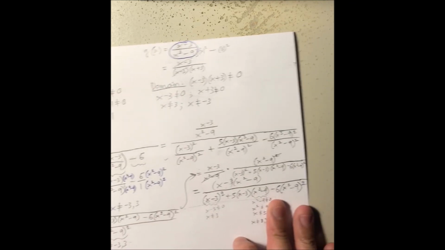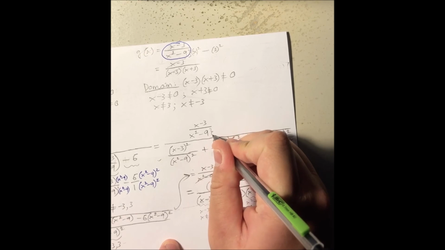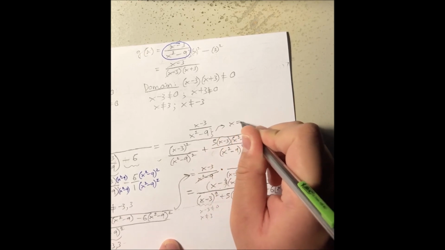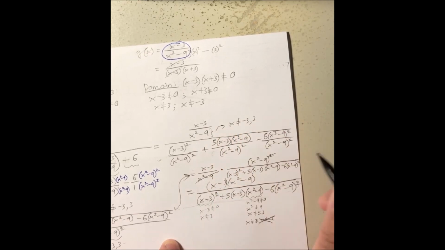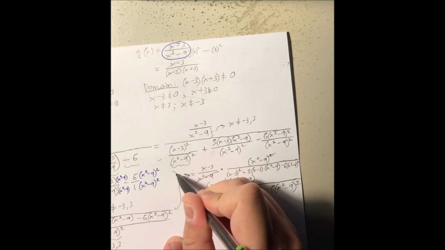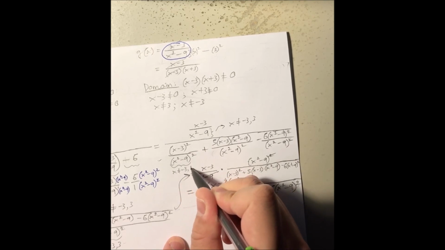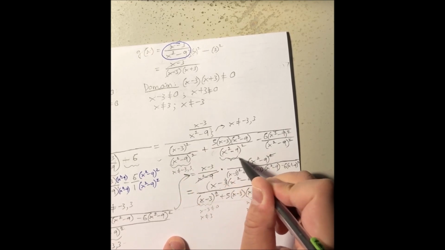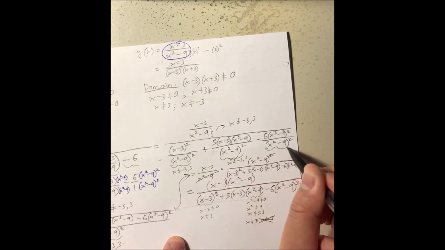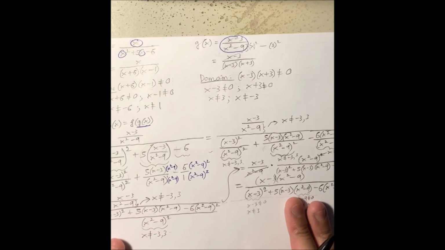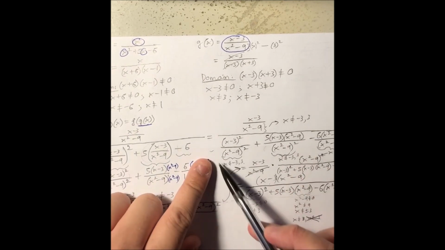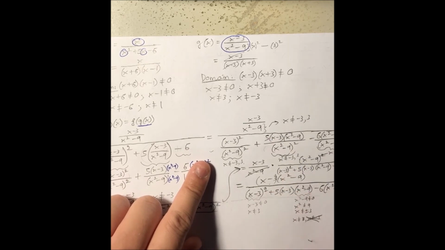What about this step? Well, same thing. X cannot be equal to negative 3 and 3. Something right here, x cannot be equal to negative 3 and 3. And x cannot be equal to negative 3 and 3. Okay? So this is all of the restrictions at this step.